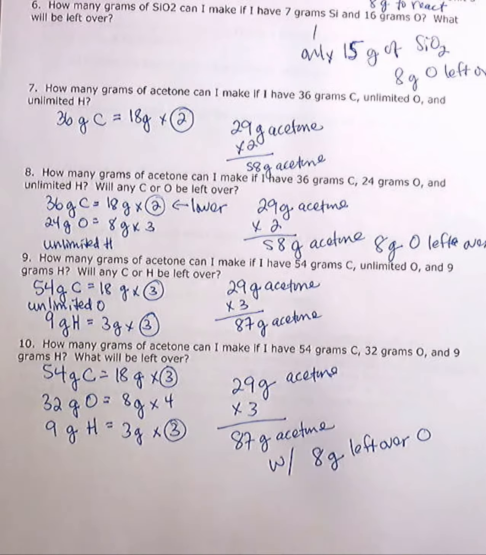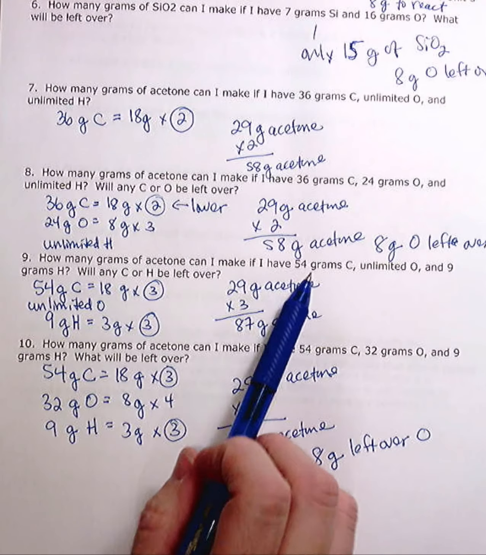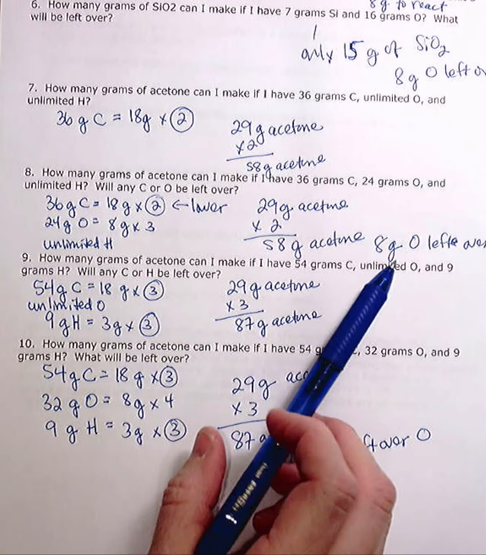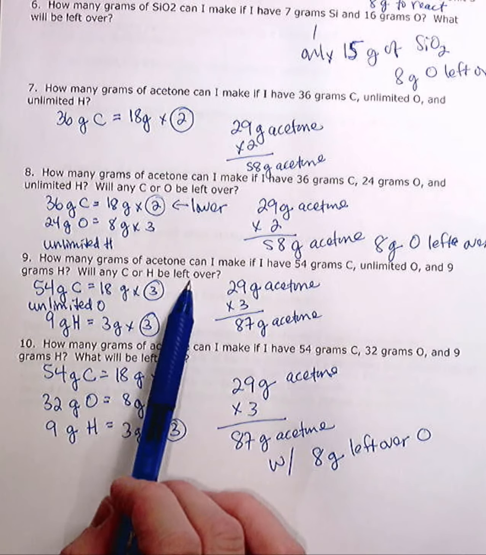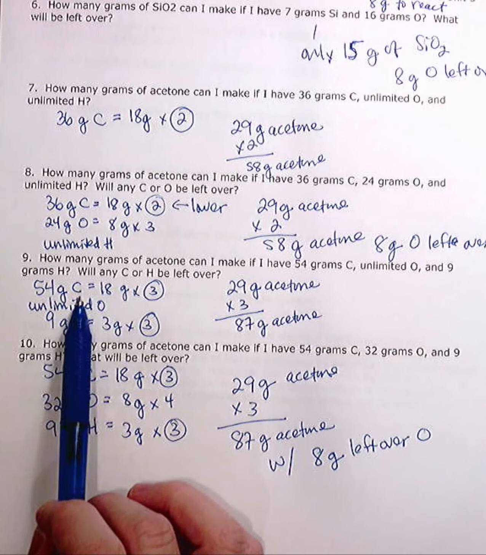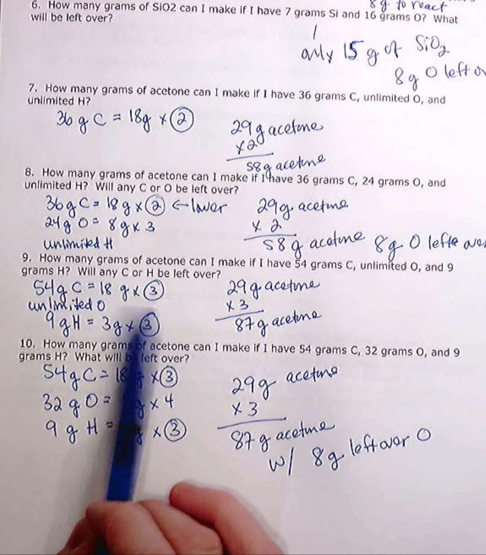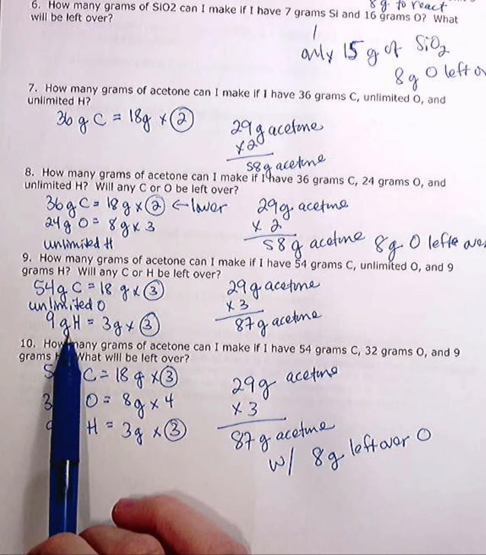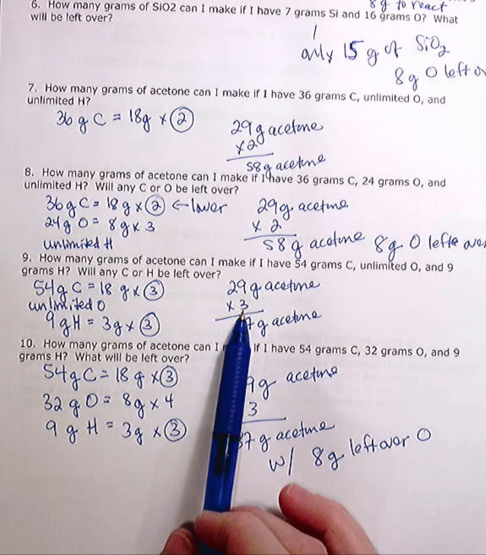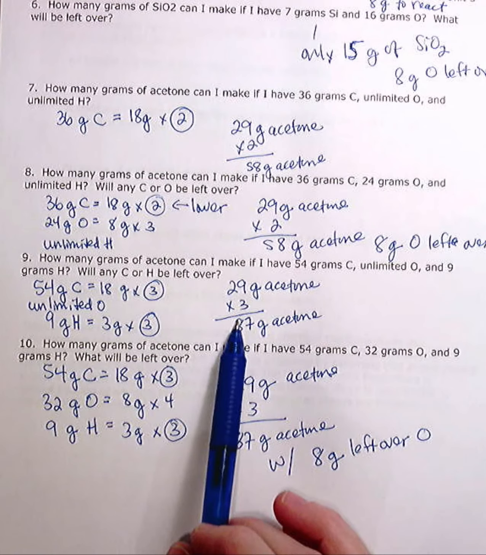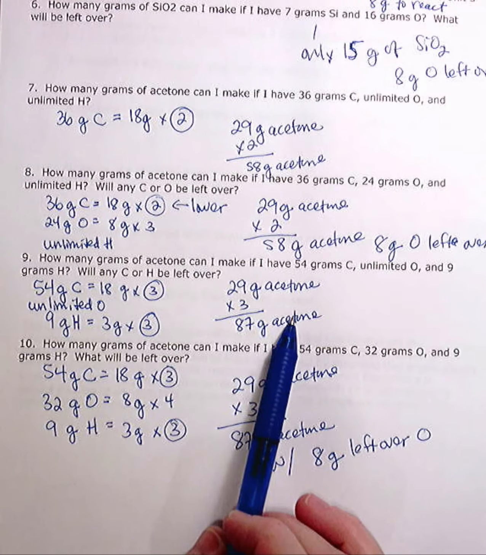So the next question, how many grams of acetone can I make if I have 54 grams of carbon, unlimited oxygen, and 9 grams of hydrogen? Will any carbon or hydrogen be left over? So 54 grams of carbon is 18 grams times 3. You have unlimited oxygen. 9 grams of hydrogen is 3 grams times 3. So I can triple my amount of acetone made, so I'll get 87 grams of acetone.